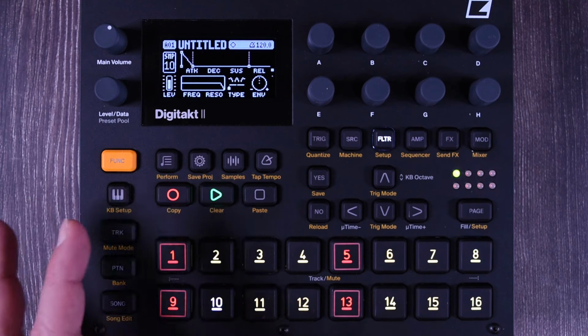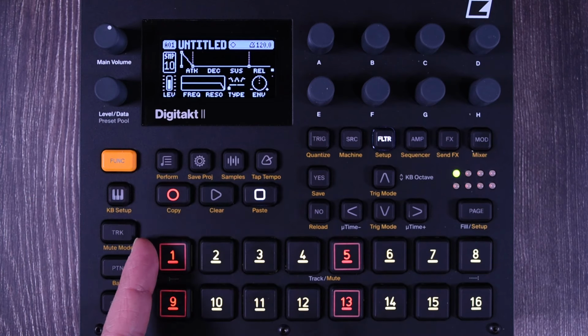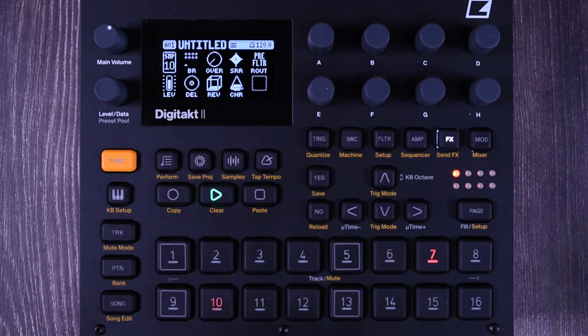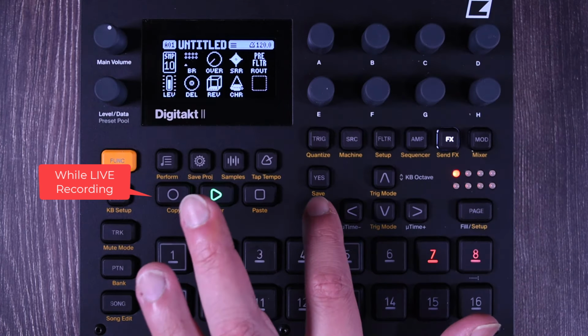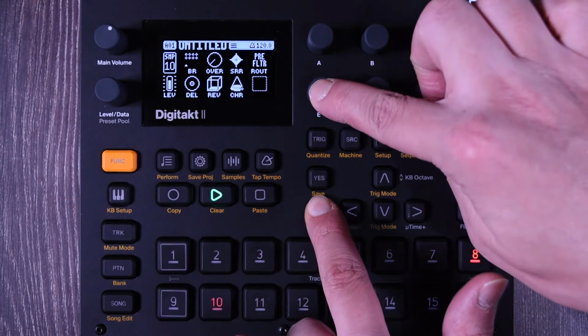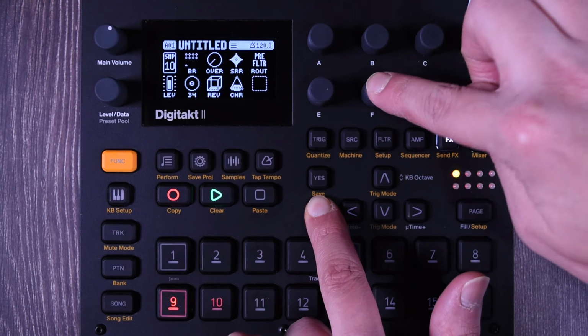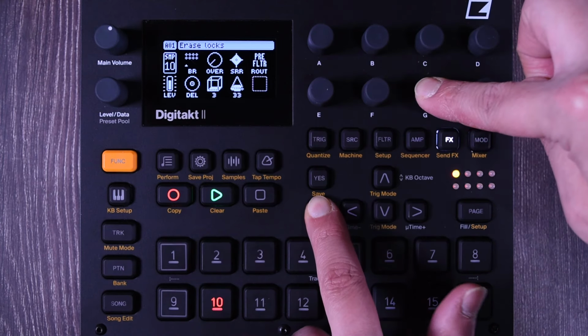Now, when you enter grid recording, you're going to see something a little bit funny. You see that you have a red and you have a yellow. I'm going to tell you why in a second. Let's say that I want to remove all the locks I did for the effects. So I'm going to be holding no, and I'm going to be holding this one. And notice it says erase locks. And this is a way of live erasing the locks. Cool.